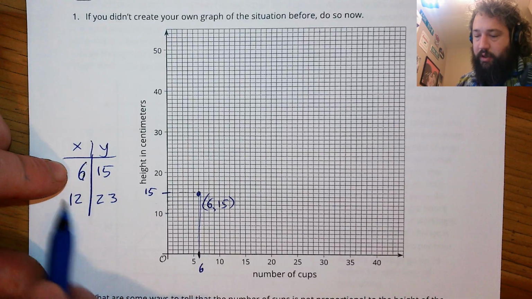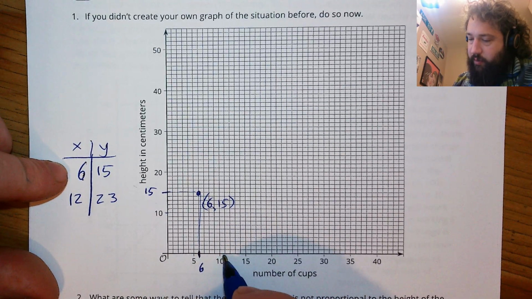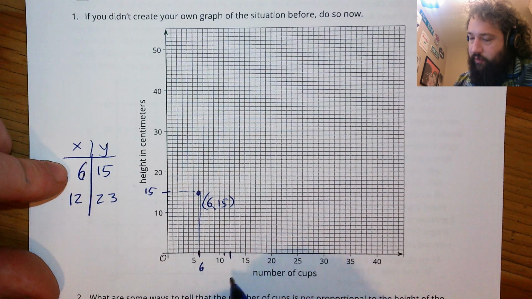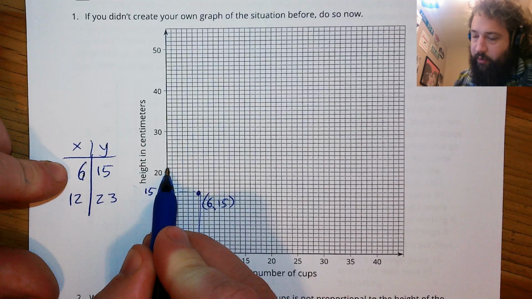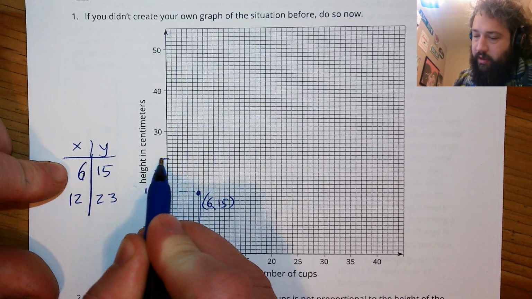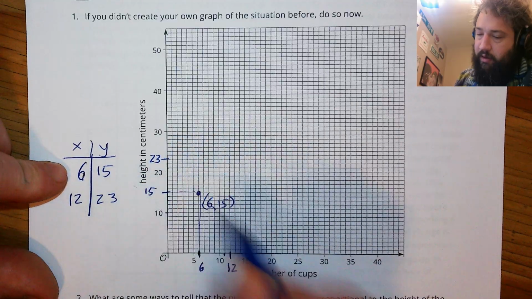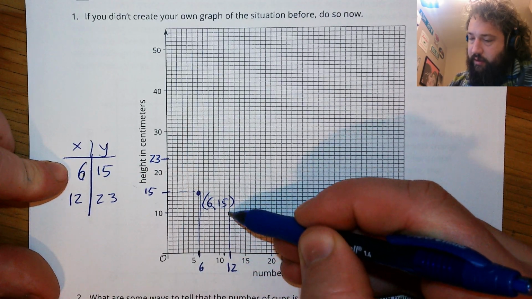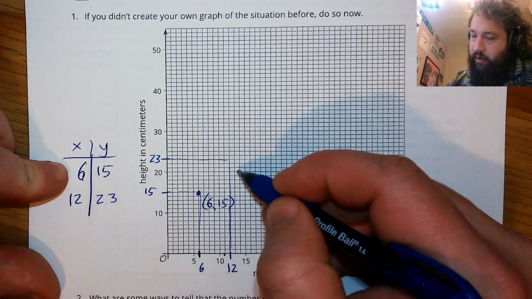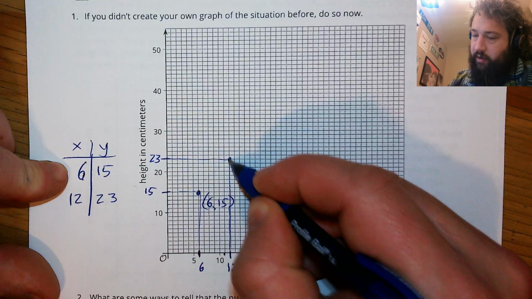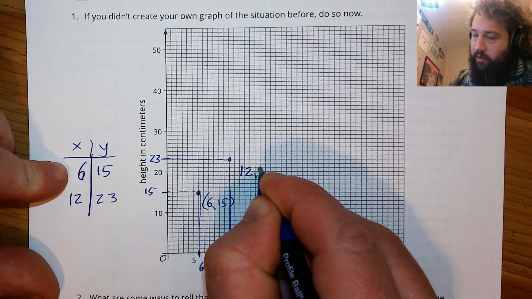Then let's put the 12. So my 12 would be 11, 12 right here, and 23 would be 3 up from 20. My 23, and these guys are going to check out right here at 12, comma 23.